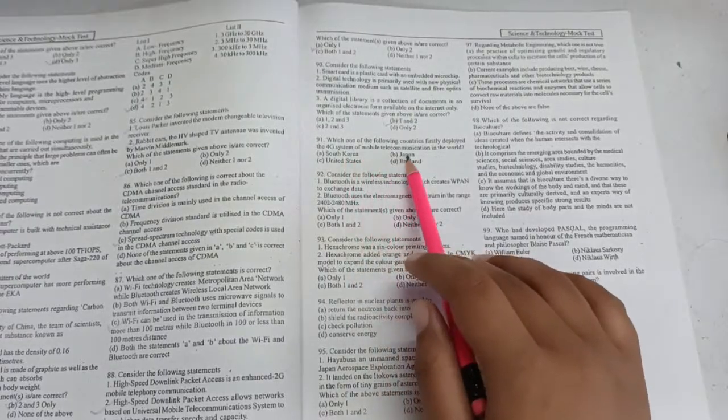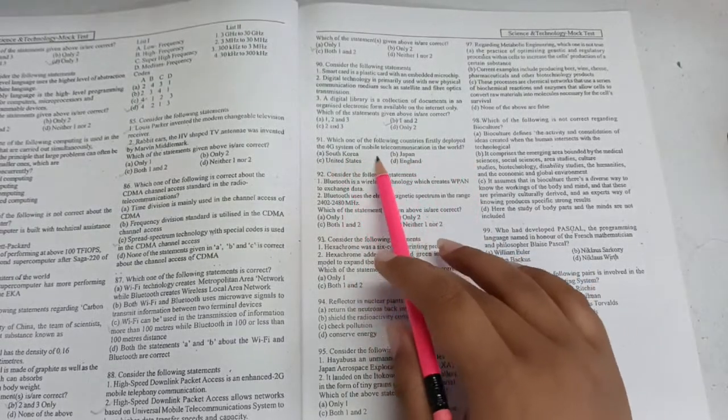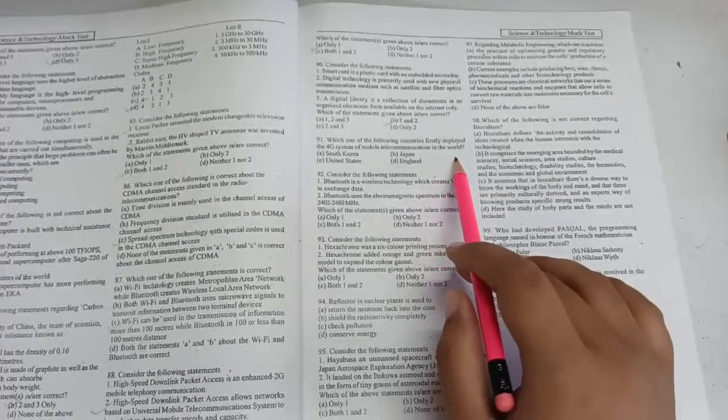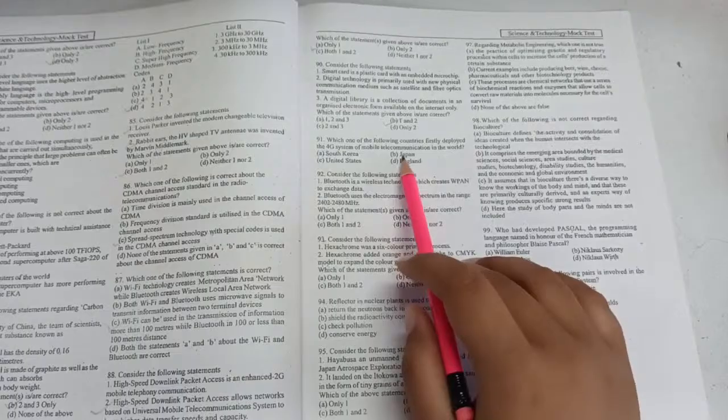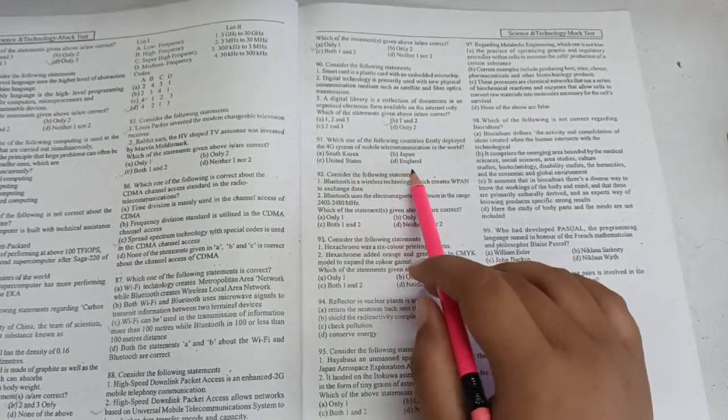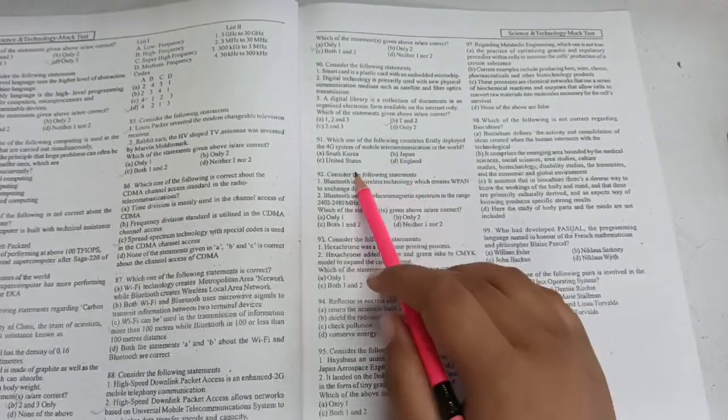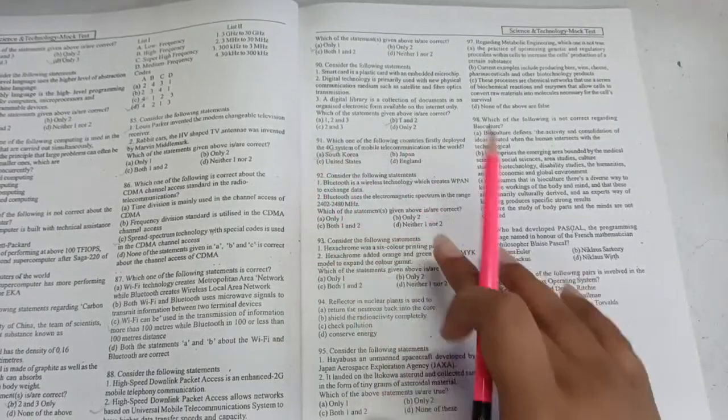Which one of the following countries firstly developed the 4G system of mobile telecommunication in the world? South Korea, Japan, United States, England. This answer is option A, South Korea.